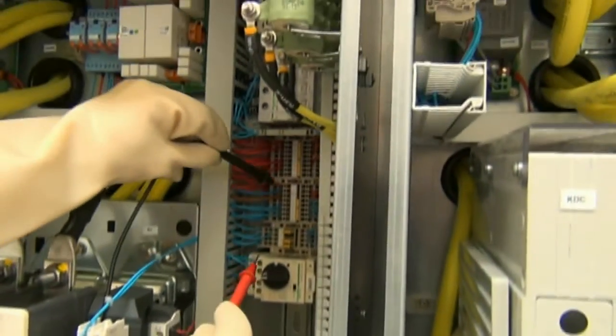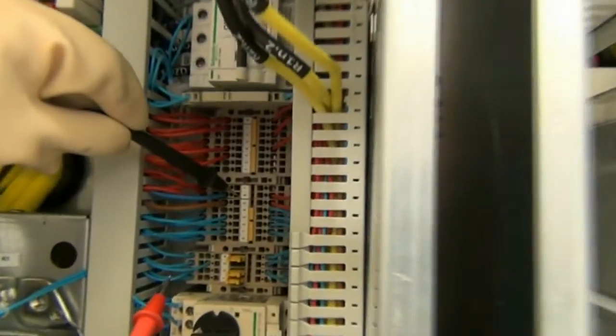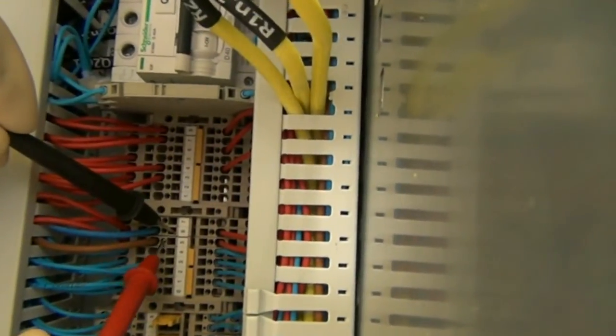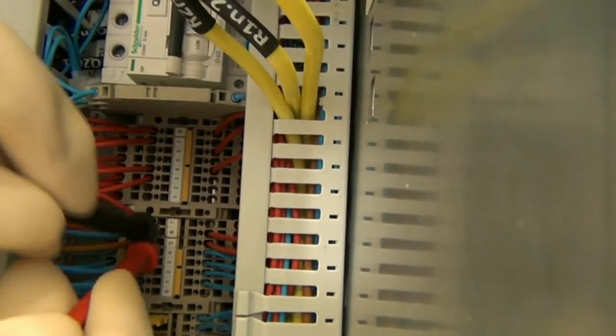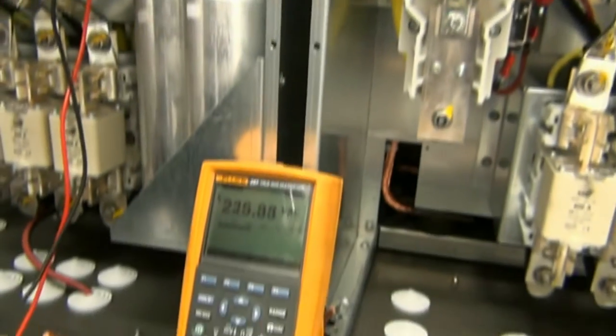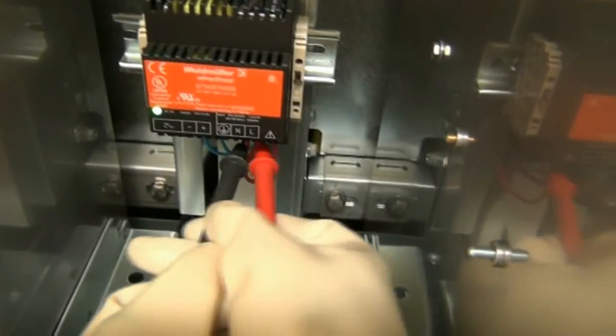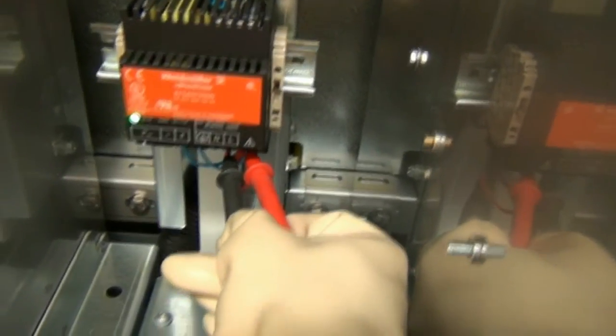Then the XD terminal, where we get the same reading. The last point where we're gonna measure AC voltage is at the 15 volts power supply input.